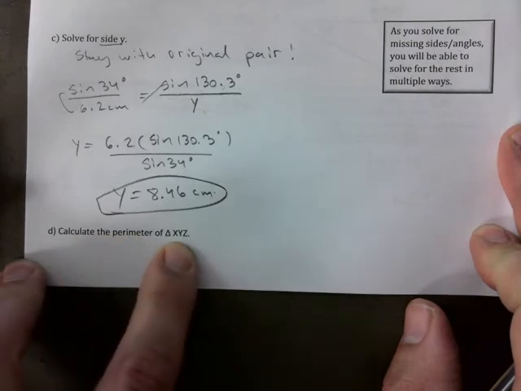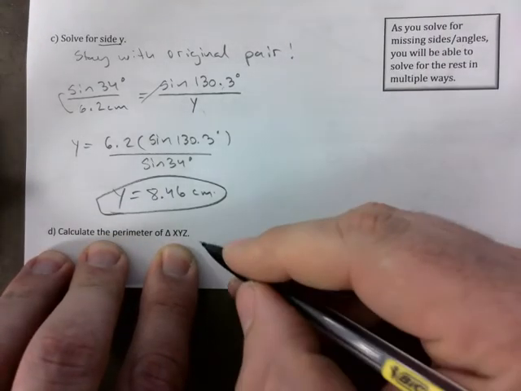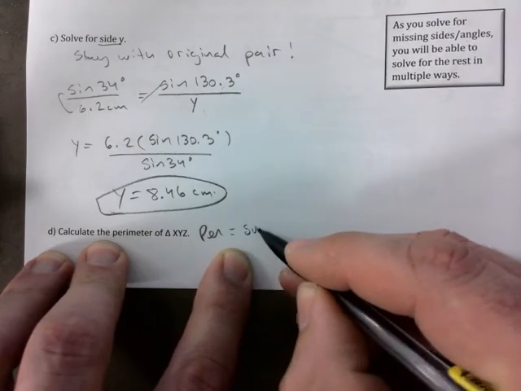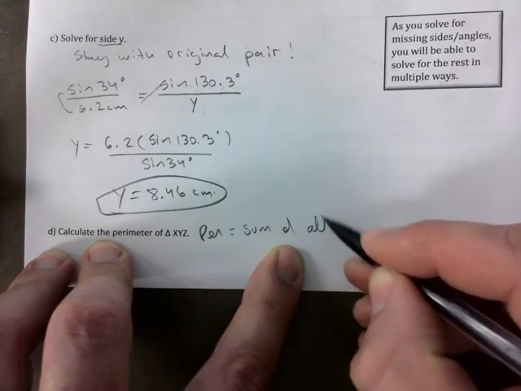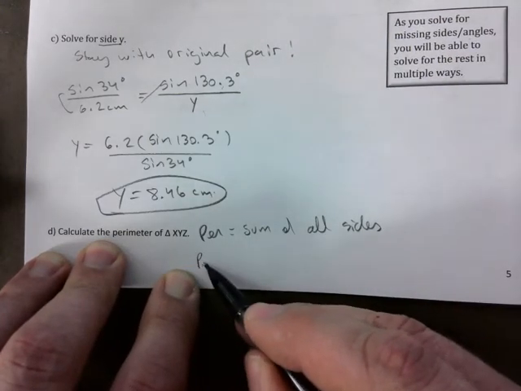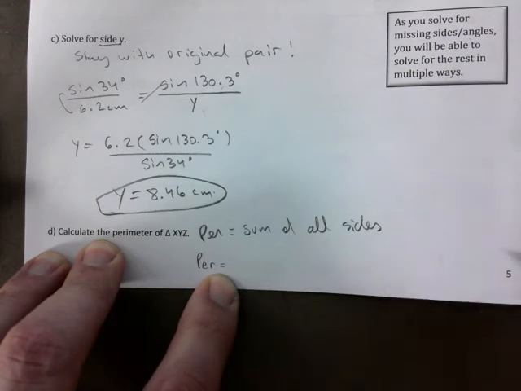Calculate the perimeter of a triangle XYZ. I'm hoping you know that one. Sum of all sides, right? That's what perimeter is. In a word problem, it could be like what was the total distance traveled between all three cities? Something like that. So you got to be able to do that.